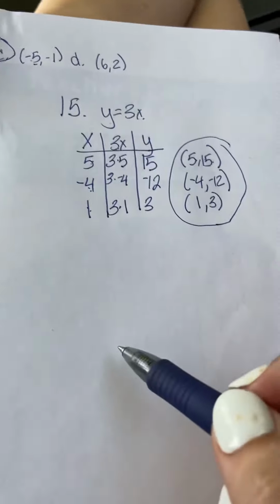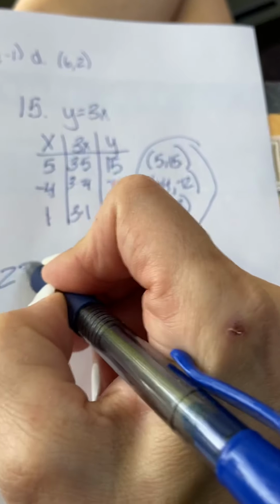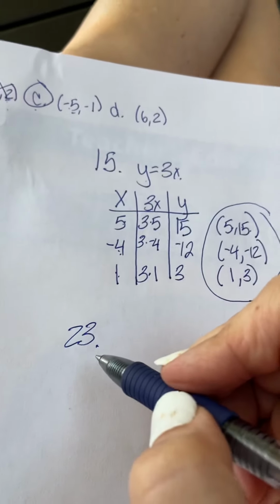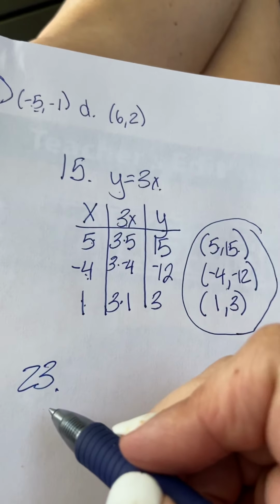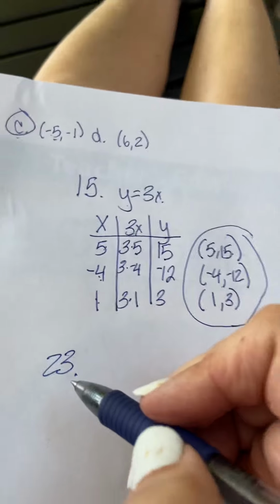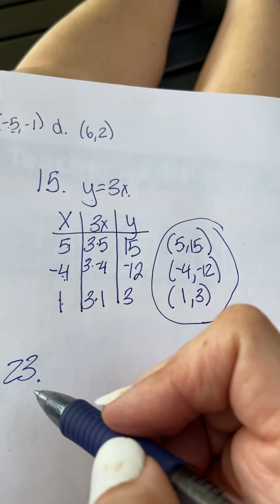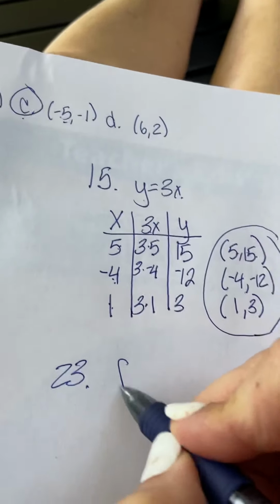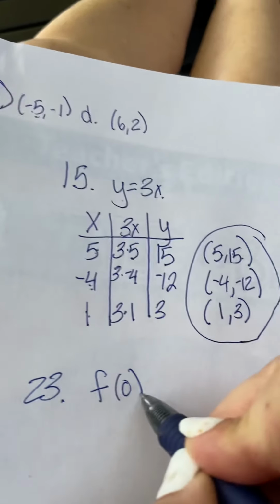Now the next section, I'm going to do number 23 for you. It says find f of x if f of x equals x minus 3, find each of the following values. 23 says find f of 0.